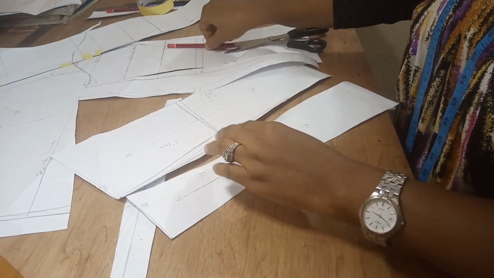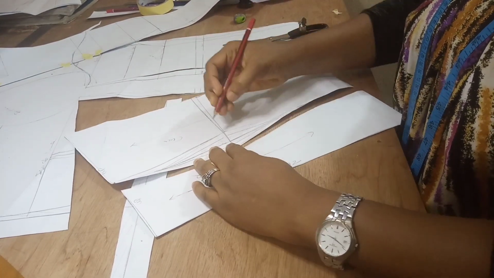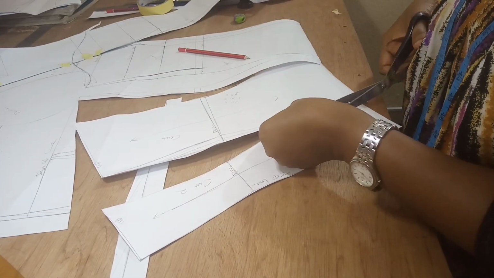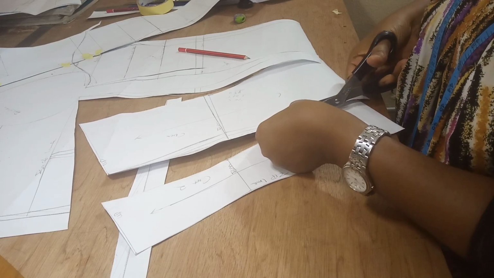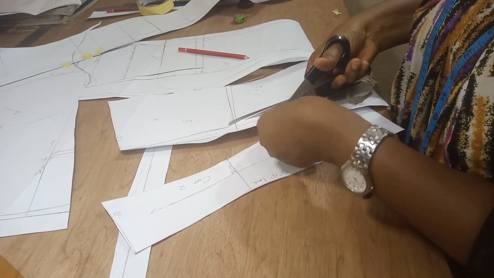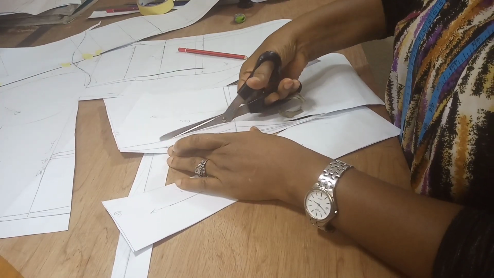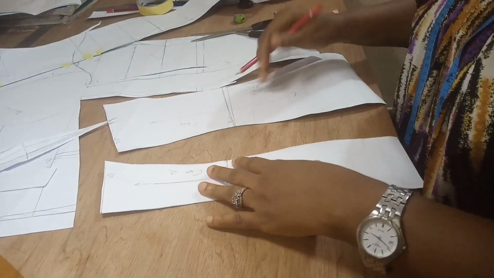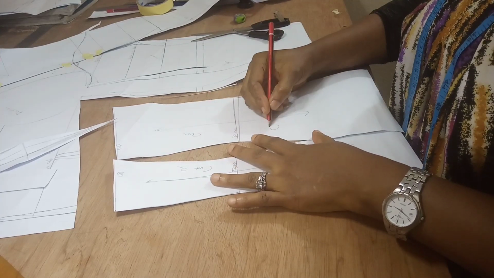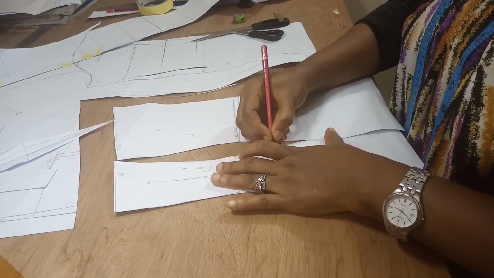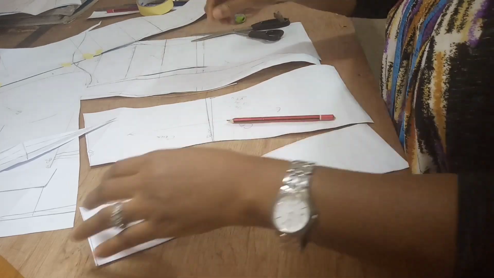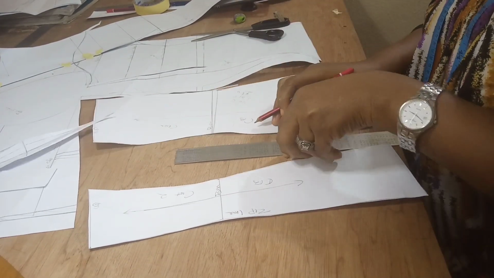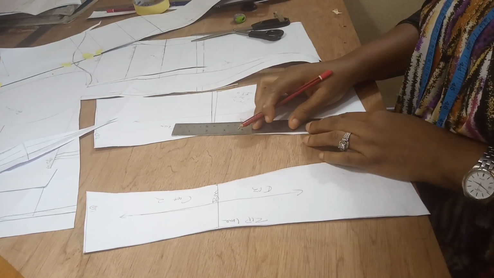So remember to mark your balance mark. You cut out. This is what the CB looks like. The CB. You have to make sure this line, this place bulging like this, is blended.